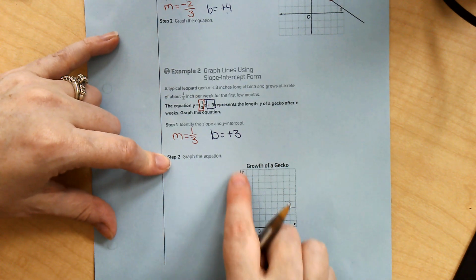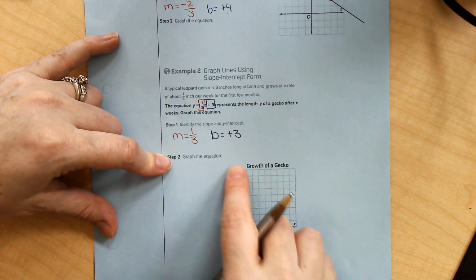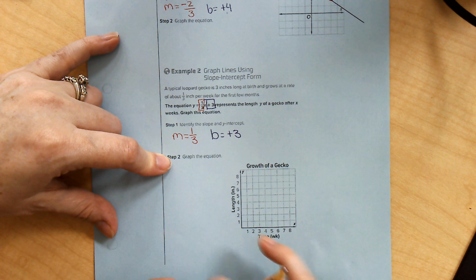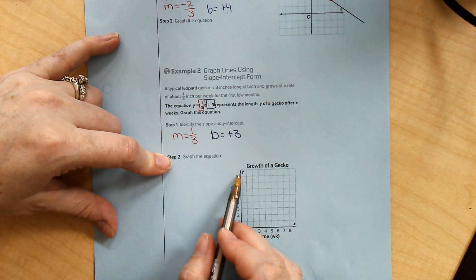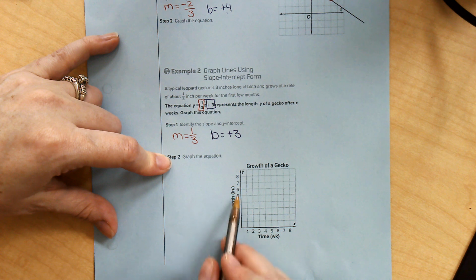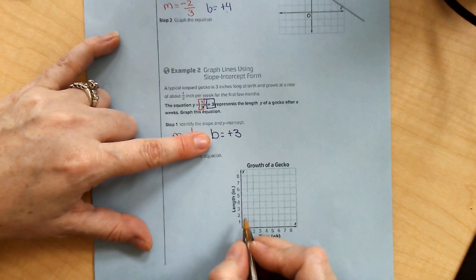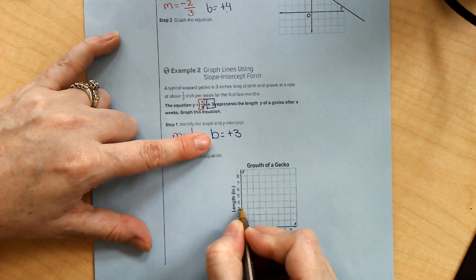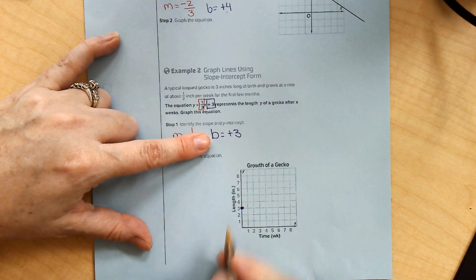Now this time we have a graph and it actually has lines on it. It has numbers along the x and the y-axis. This time the y and the x aren't through the center, so you have to make sure you find your y-axis. It's the dark line here on the edge. In this case, my b equals plus 3. So we go up on the y-axis, and we put a dot right on plus 3, right there, on the axis line itself, okay?